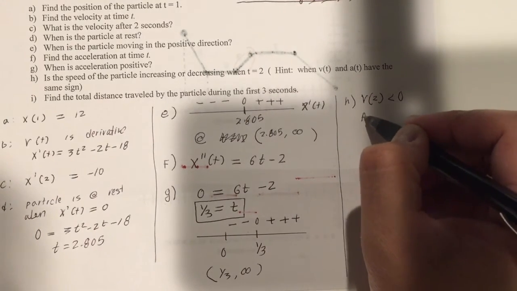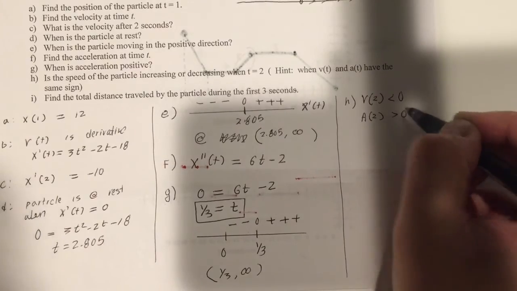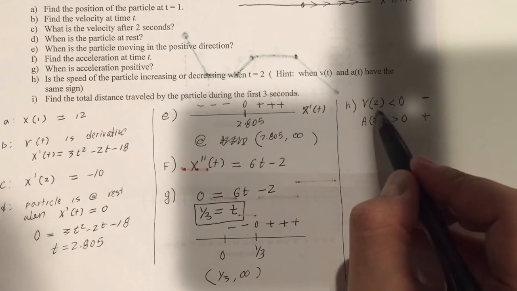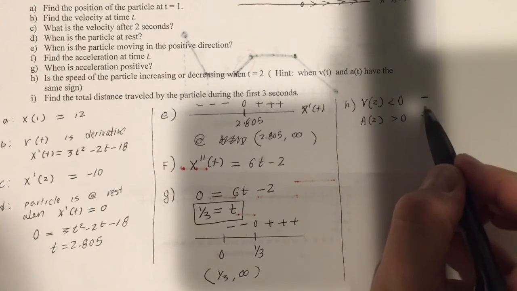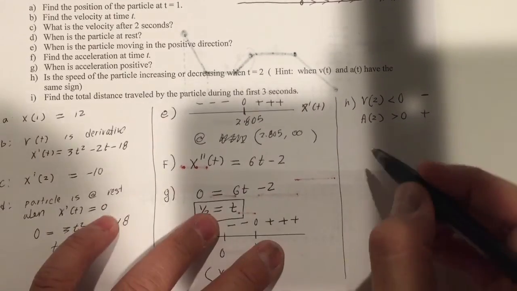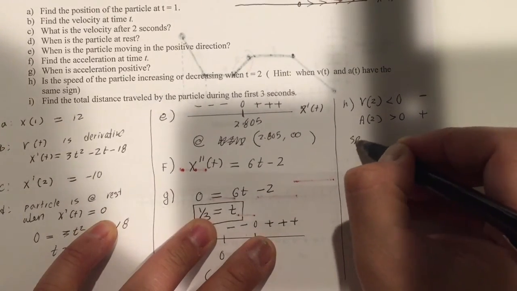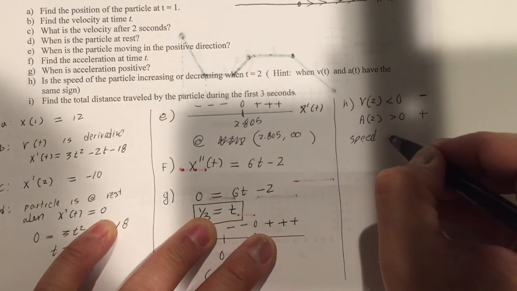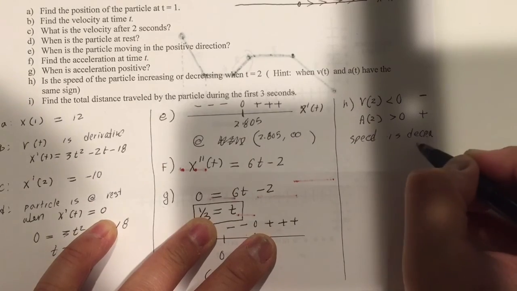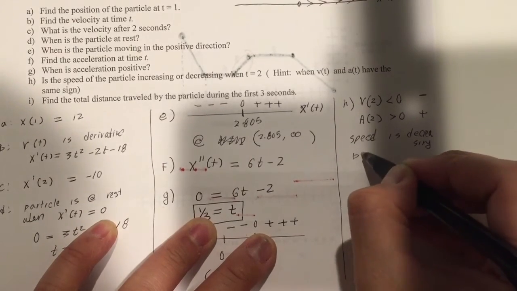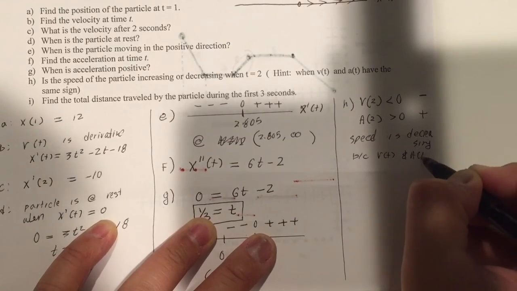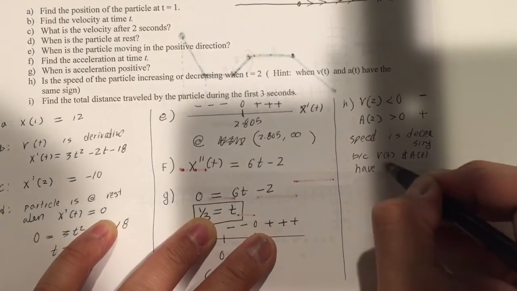Because velocity and acceleration have different signs, the particle is slowing down. So speed is decreasing because velocity and acceleration have different signs.